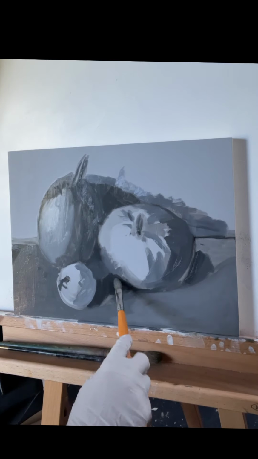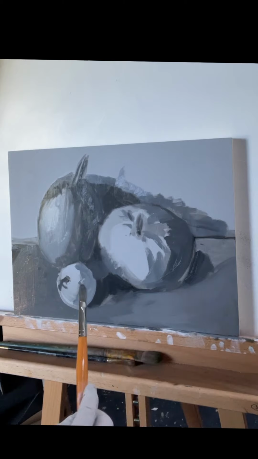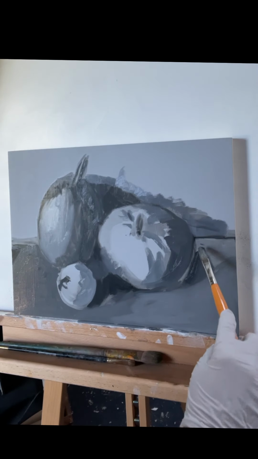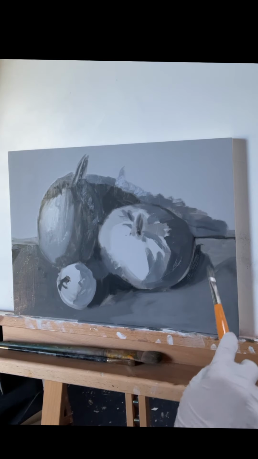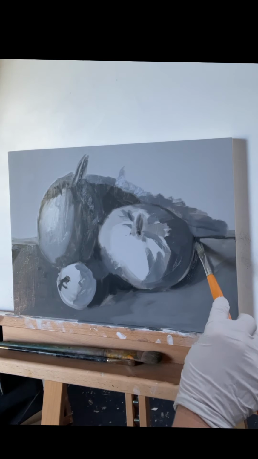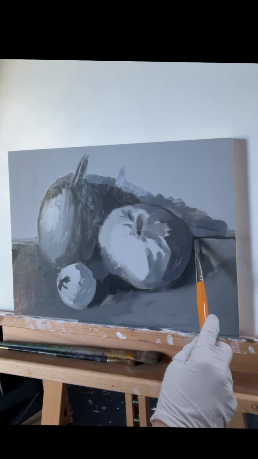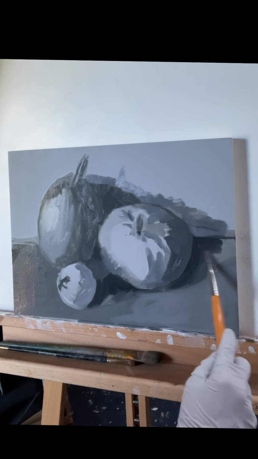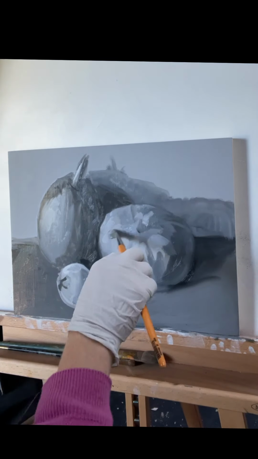And don't neglect your background. The values that are in that environment also need to be put in there, and they're going to, of course, influence the values that are in the object themselves. Don't get so fixated on developing the objects that you forget about the environment.